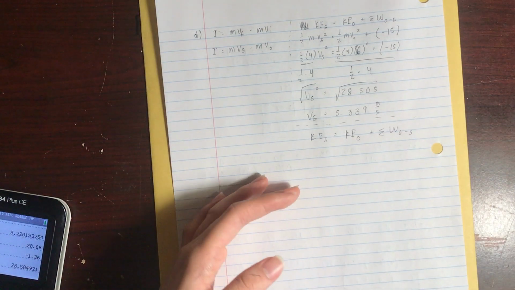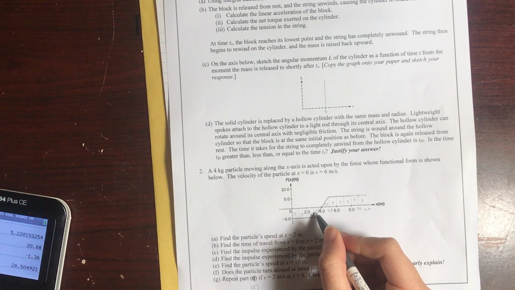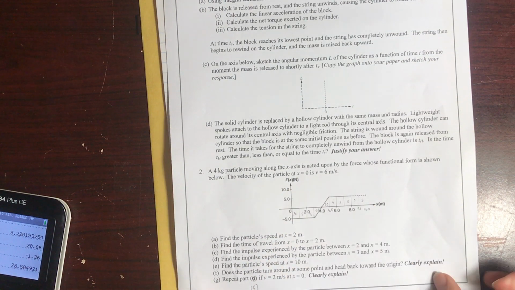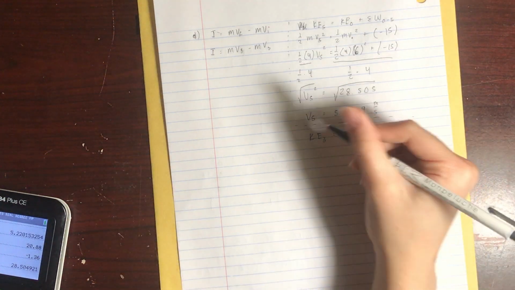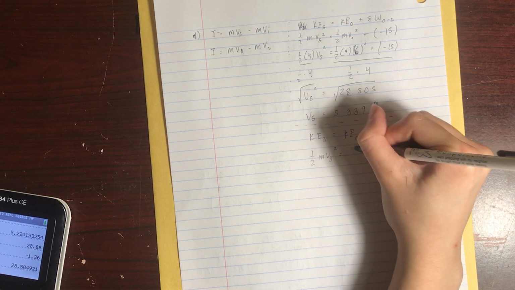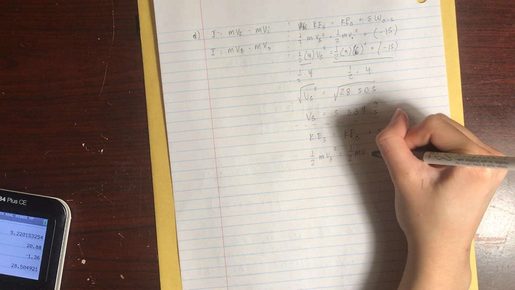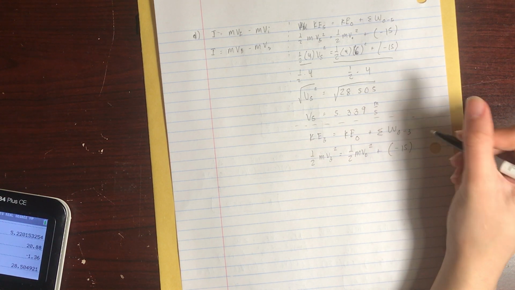So we know again that using the graph from 0 to 3 here, the work done is negative 15. The area between the two lines is a negative 15. So bringing that down, V3 squared equals 1/2 m V at 0 squared plus the work done is negative 15.